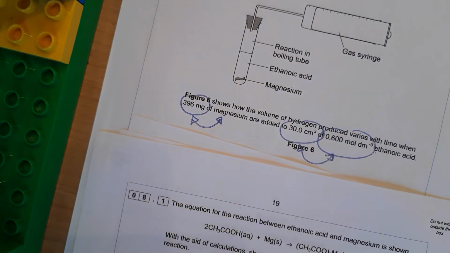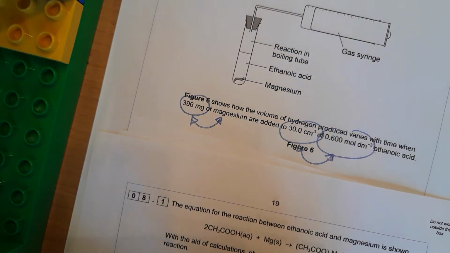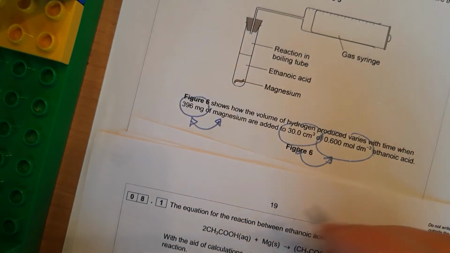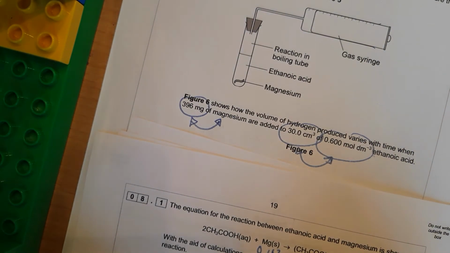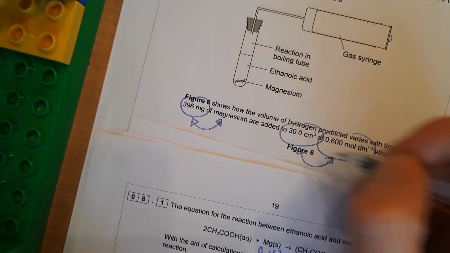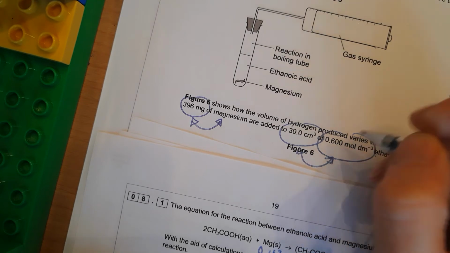Moles of magnesium: you've got 396 milligrams, that's 0.396 grams, mass divided by the Mr, 24.3, that equals 0.0163 moles of magnesium. Moles of the acid, the way I tend to do it is CV divided by 1,000. I know Dr. Holliday converts the volume first, but I do 30 divided by 1,000 times 0.6.